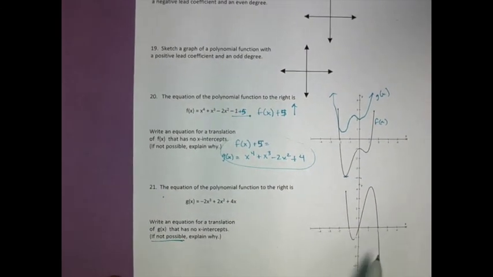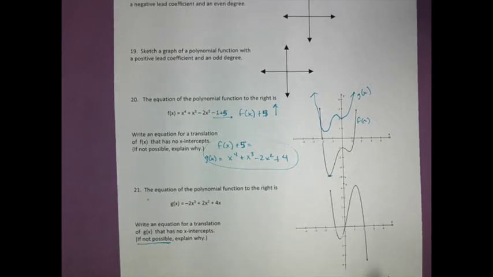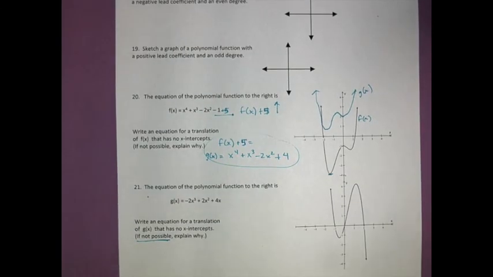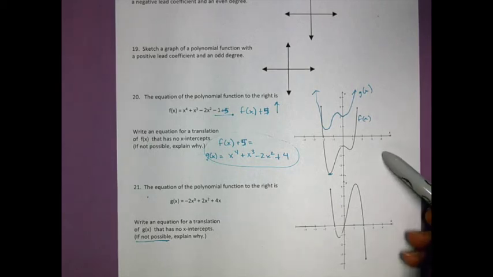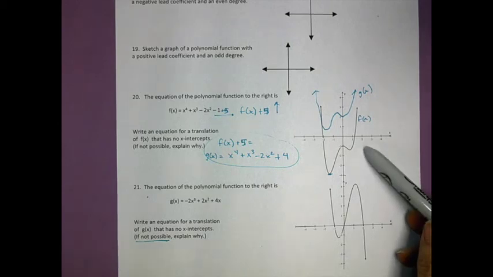And they should be able to come to a conclusion during discussion the next day in class. Or somebody might like to make a conjecture that every odd function will have at least one x-intercept. There's no way to get rid of them all. An even function doesn't have to have an x-intercept. And so that's actually why when you use the quadratic formula on a quadratic, sometimes you'll get no solutions, because it doesn't have any x-intercepts.